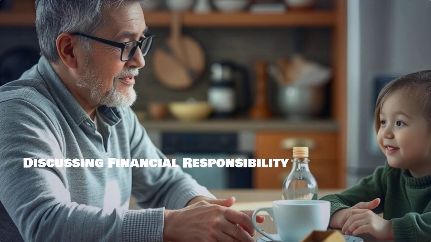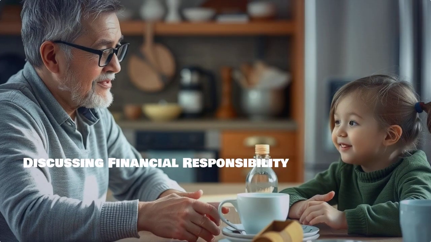Finally, use GoHenry as a tool for discussing financial responsibility with your kids. Encourage them to ask questions and share their experiences.